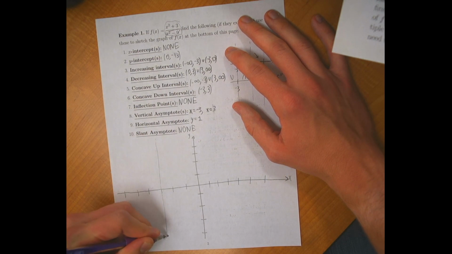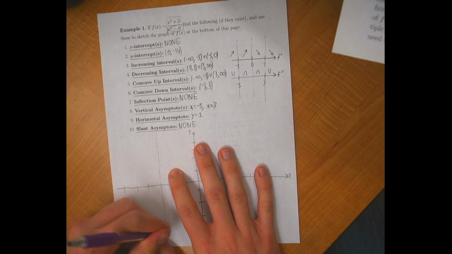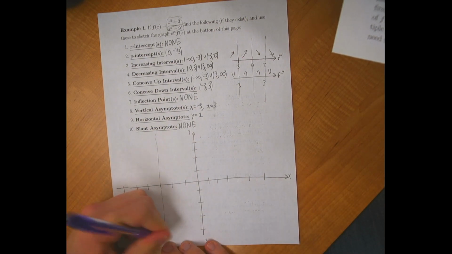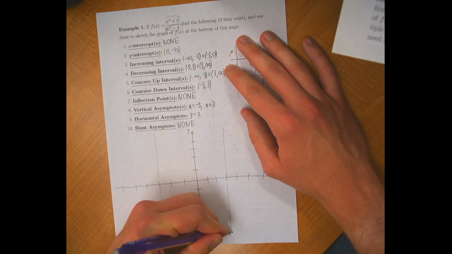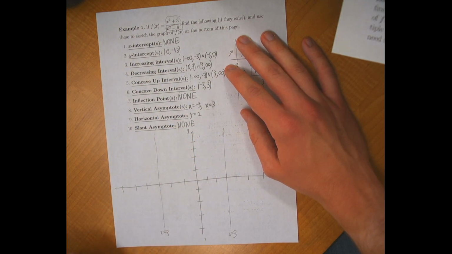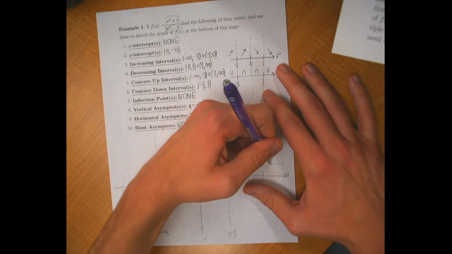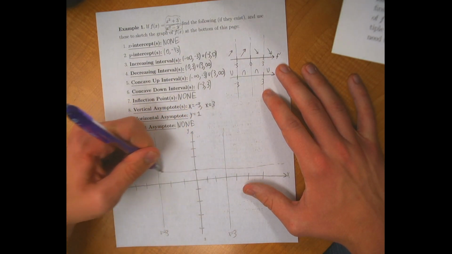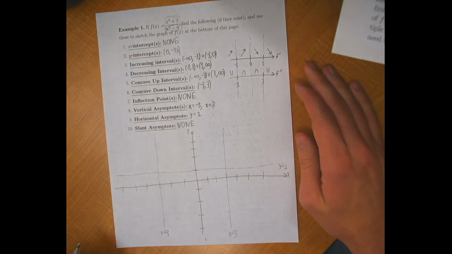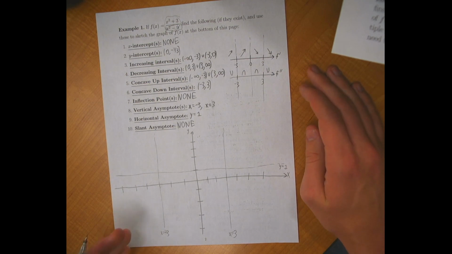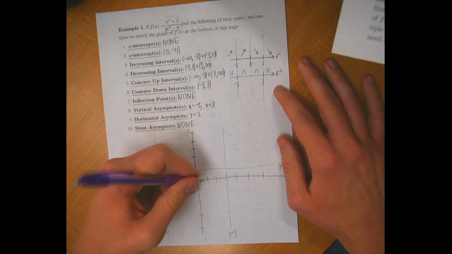So our vertical asymptotes were -3 and +3. Our horizontal asymptote was y = 1, so it's just going to be this horizontal line right here. And the y-intercept was (0, -1/3), so it's going to be right about here.